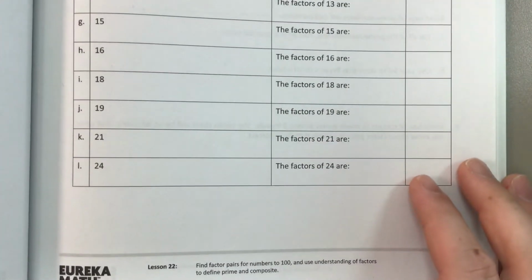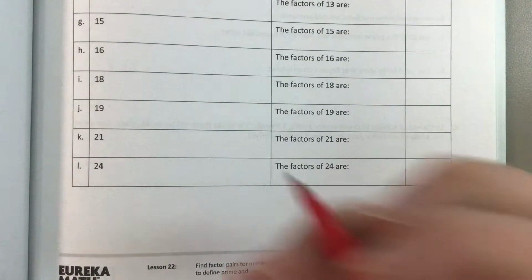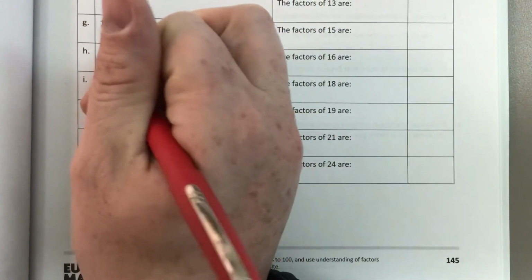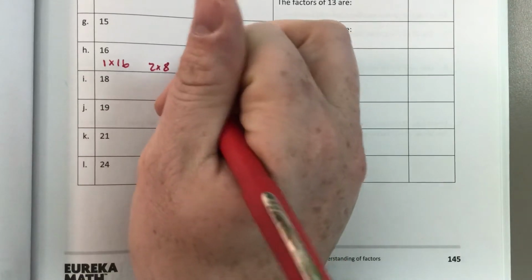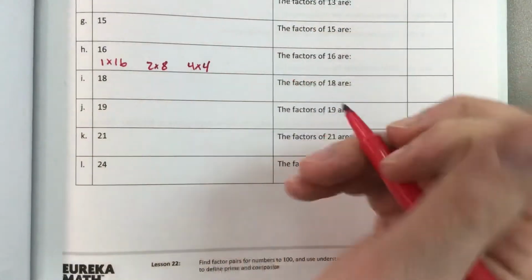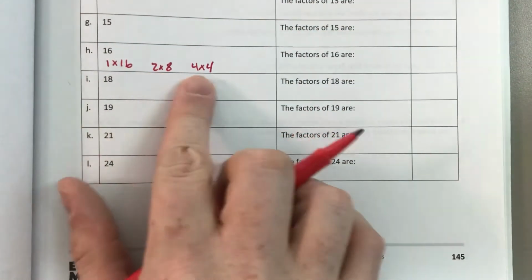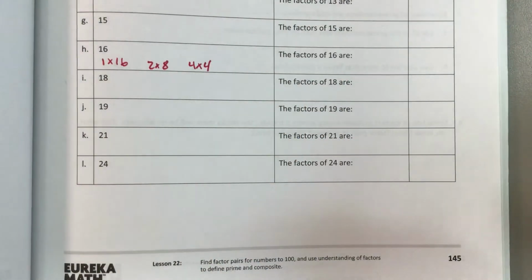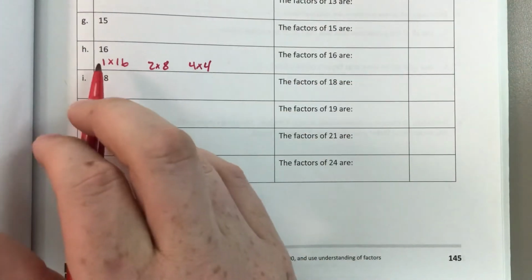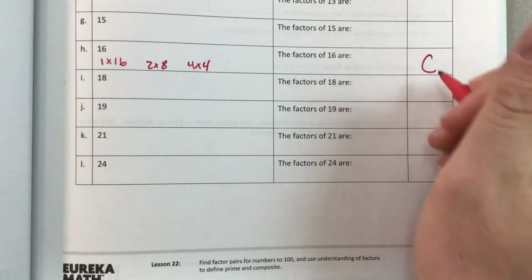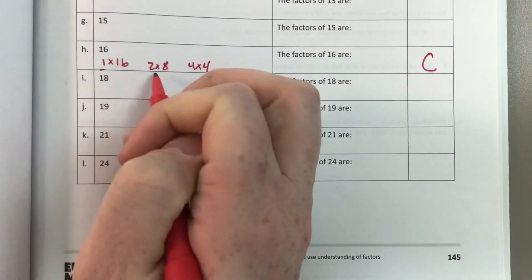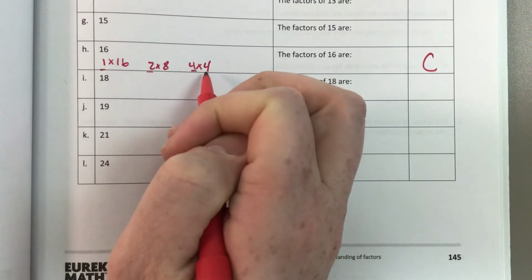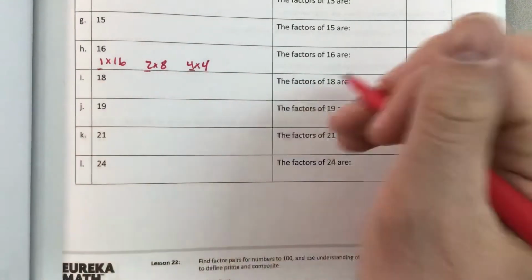I'm going to move down to a larger one. For instance, we have 1 times 16. We have 2 times 8. We have 4 times 4, okay? It doesn't matter if I have 2 or 3 or 4 or 5 factors. As long as I have more than one pair, this is going to be a composite. And I take each of these numbers in numeric order. So 1, 2, 4. I'm not going to repeat 4 a second time. 8 and 16.